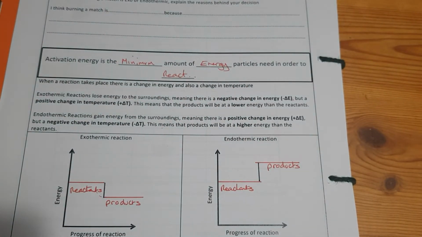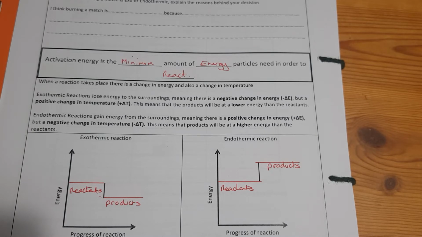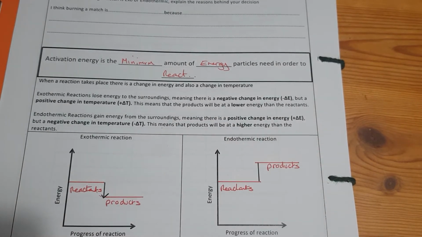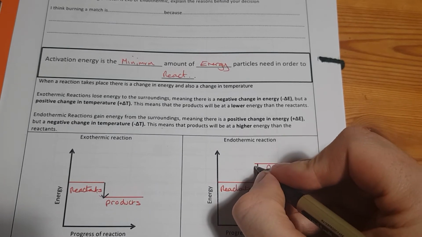And the direction of this line is important, okay? Every single reaction you've ever written or seen will go from reactants to products. So this is no different. It goes from reactants to the products. Over here, it goes from the reactants to the products.